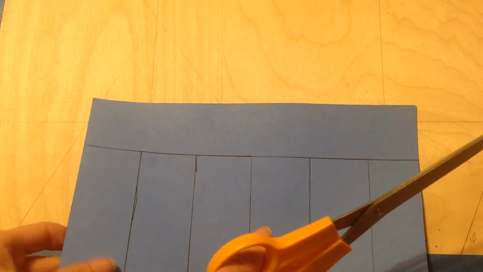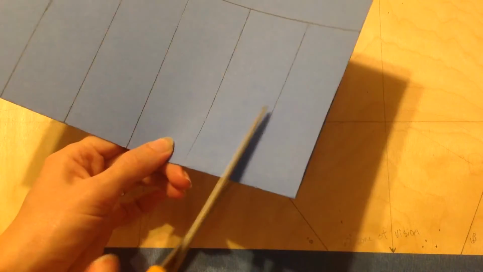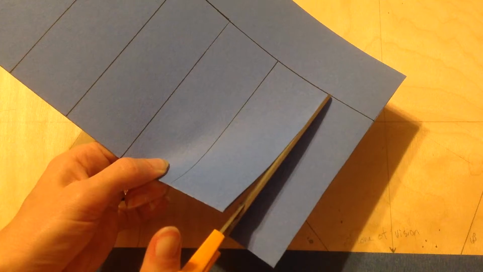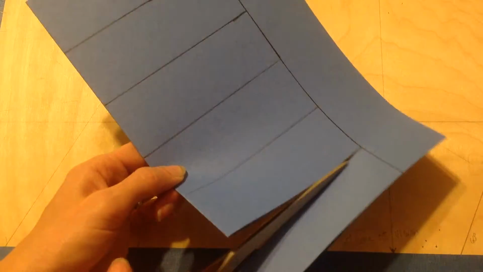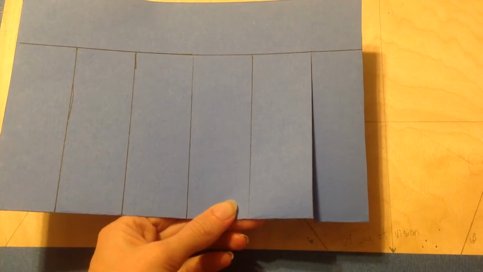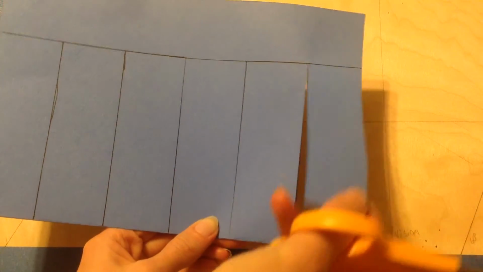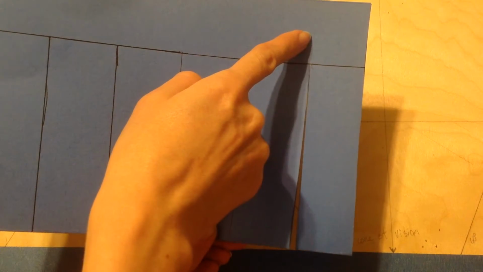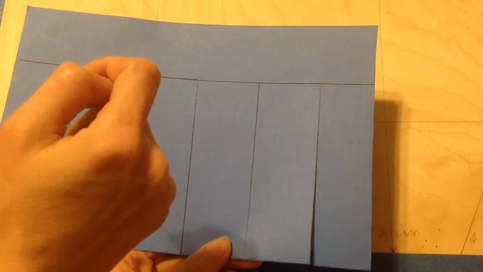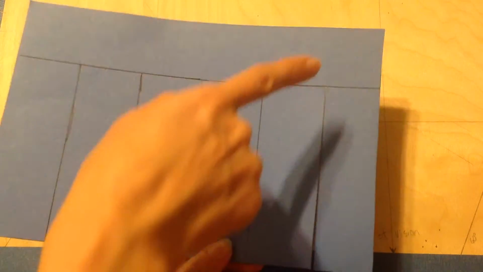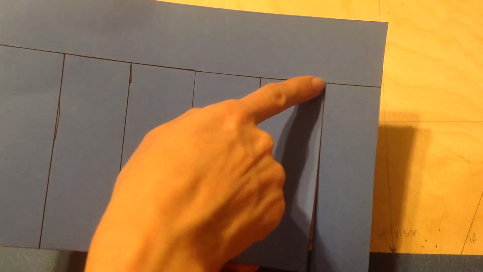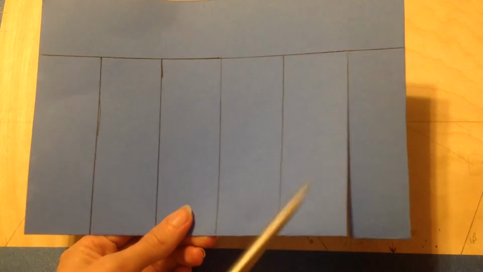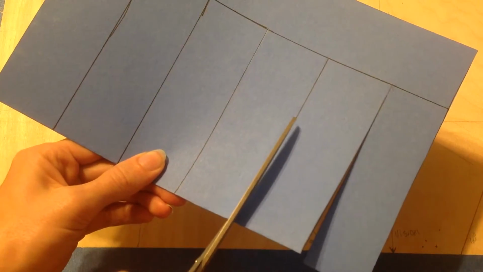Okay, so I take my scissors and cut on the line until I reach my horizontal line, and then I stop. You want to try to get as close as you can to this line. If you cut too far over, you might accidentally cut the piece off. But if you don't cut far enough, if you don't make it to your horizontal line, then you won't have as much space to do your weaving inside of. So try to get it close to your horizontal line when you cut.